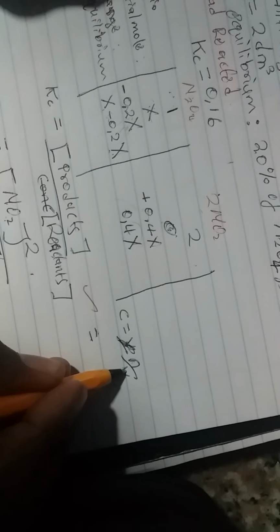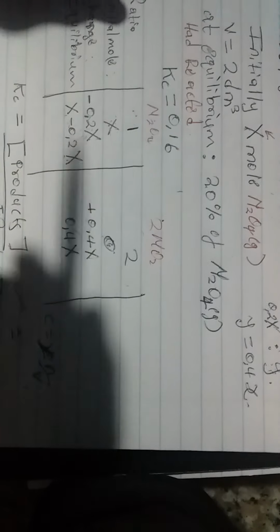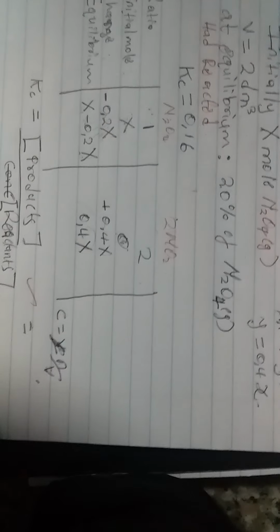So we were given there that the syringe is of 2 decimeter cube. So we have our volume. We've just basically listed our data there because we wanted things to be easy for us. So you must also do that in your exam.